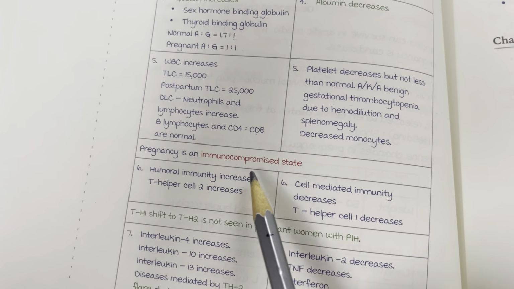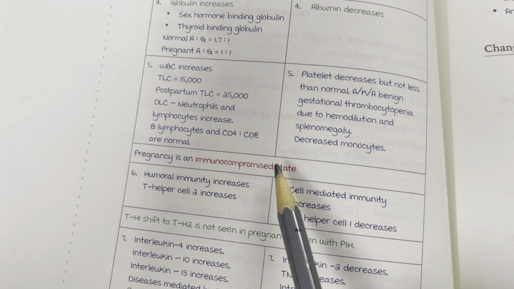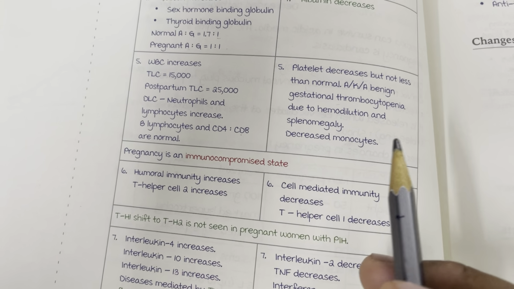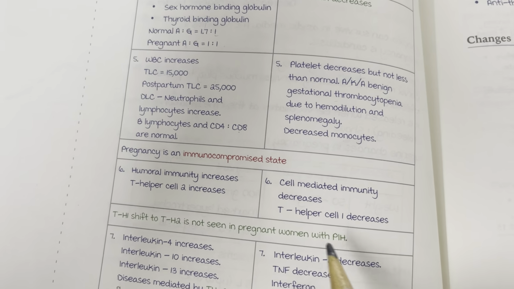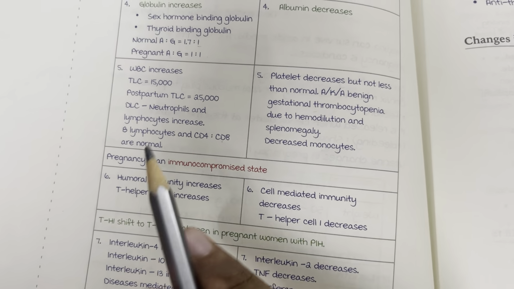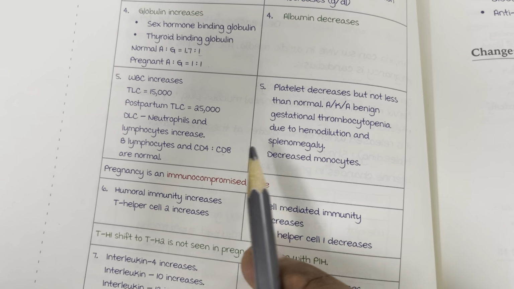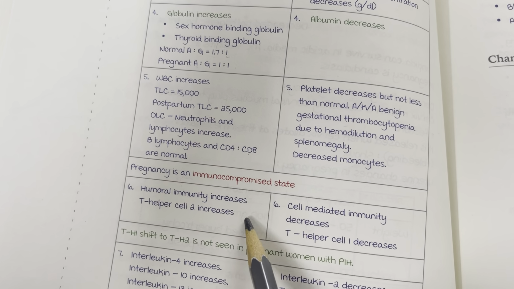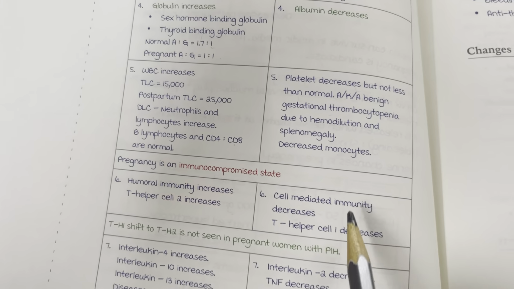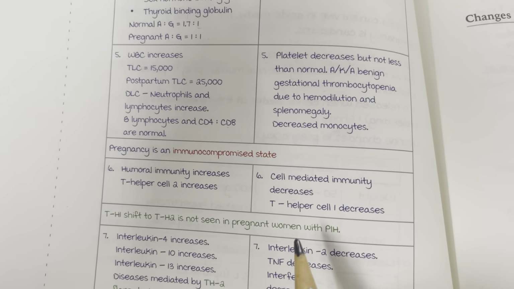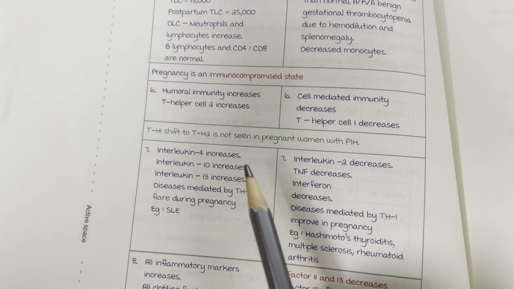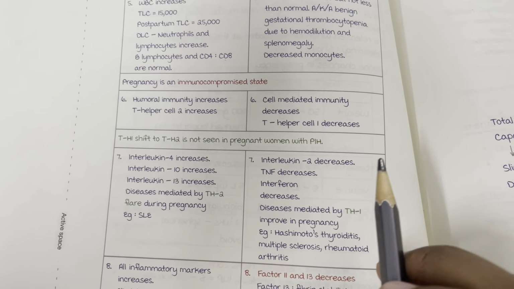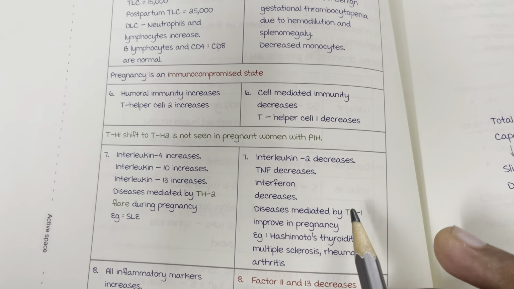Okay, next, pregnancy is an immunocompromised state. Why do you say that? Because you are shifting from TH1 to TH2 in pregnancy. This is not seen in pregnancy induced hypertension, but in the rest of pregnant women you normally see the TH1 shift to TH2. So humoral immunity increases, TH2 increases. Correspondingly, cell mediated TH1 immunity decreases. And since TH1 decreases, IL-1, 6, and TNF alpha all decrease.